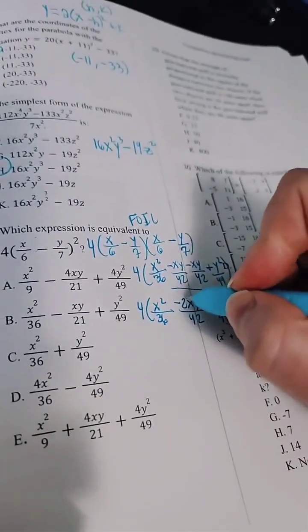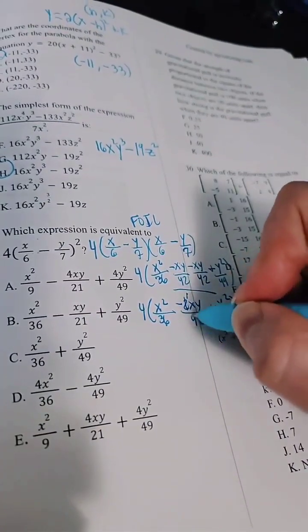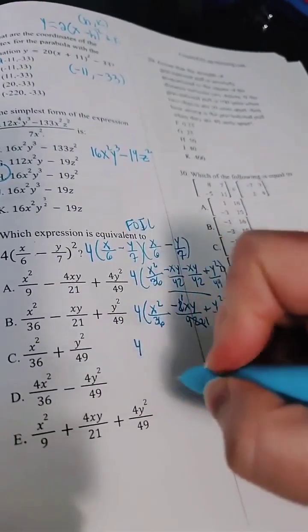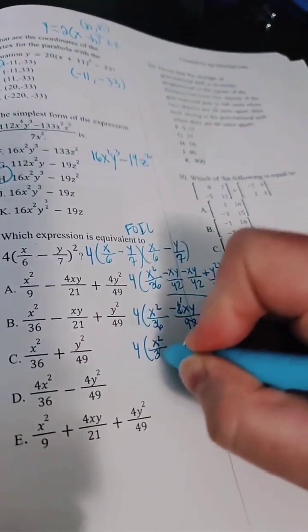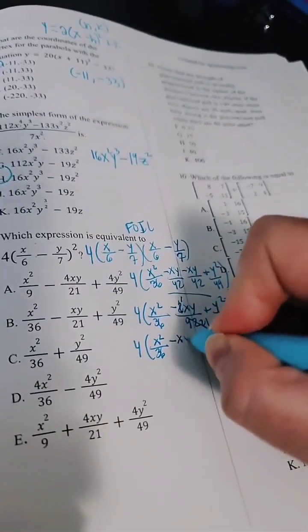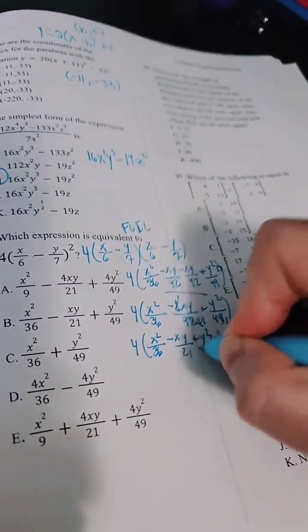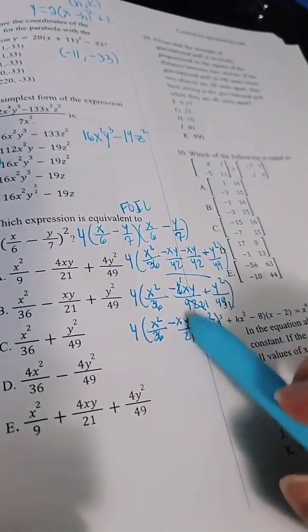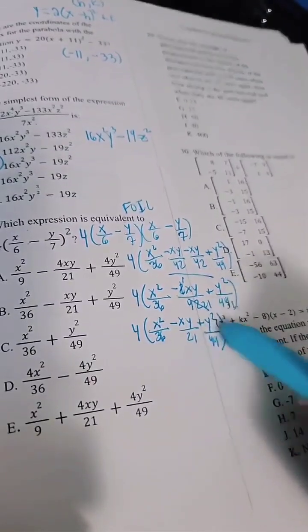So then we can divide by 2 on top and bottom here. That would just be 1 that it cancels out to, and this would be 21. So then it would be 4 times x squared over 36 minus xy over 21 plus y squared over 49. So now we just have to distribute that 4. So 4 times each of these.